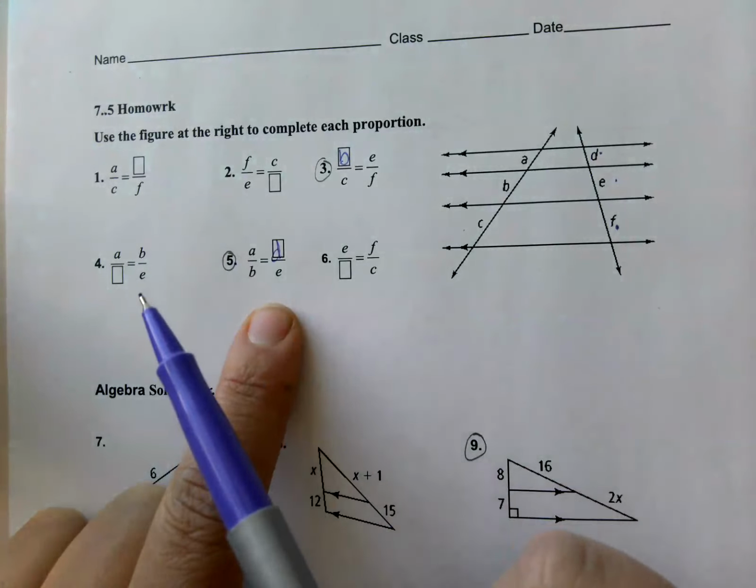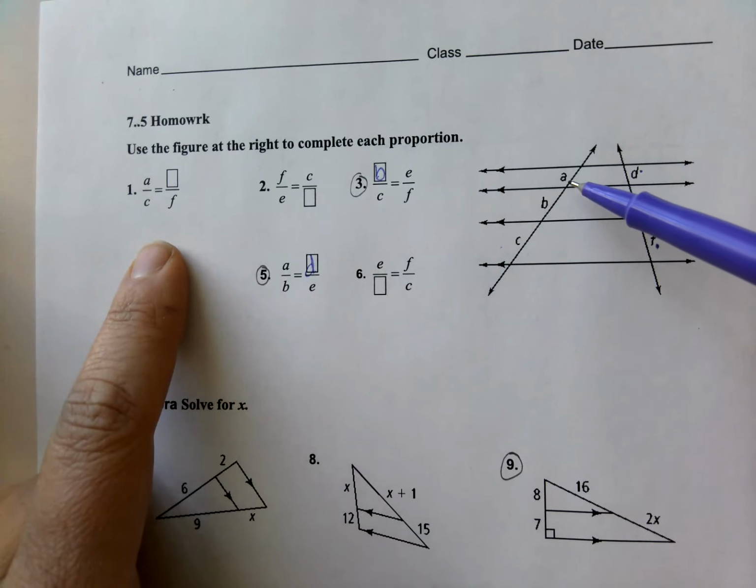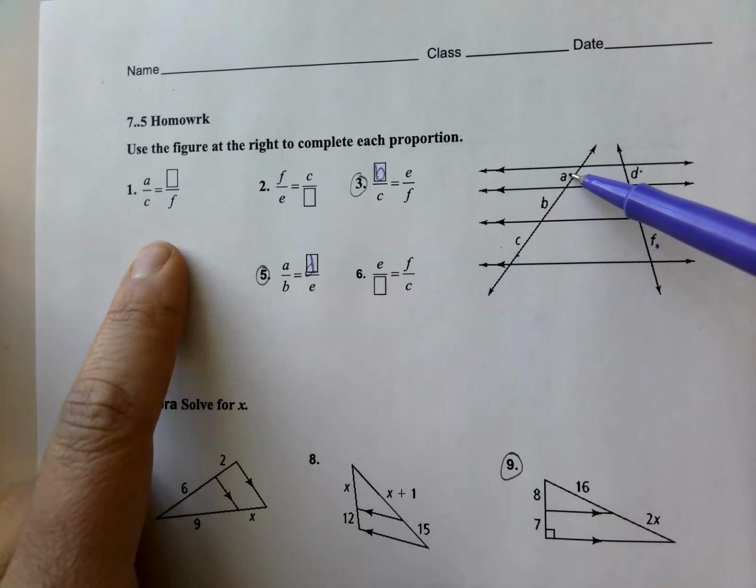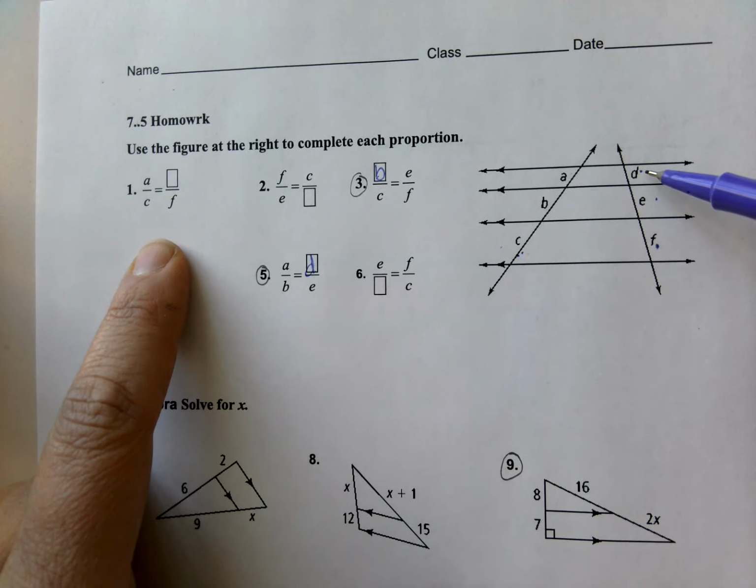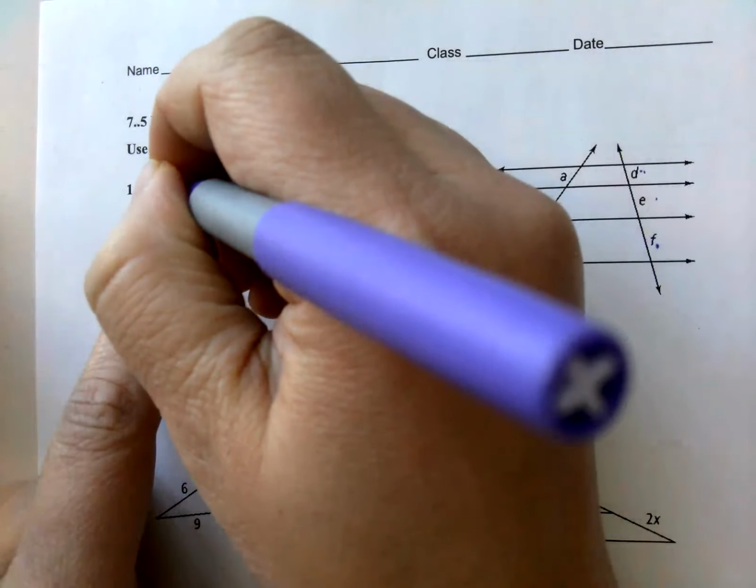So you have to figure out, I can do 1 too, I guess. I have A over C. So I'm doing the top and bottom. So that means I have to have D over F. So that should be D.